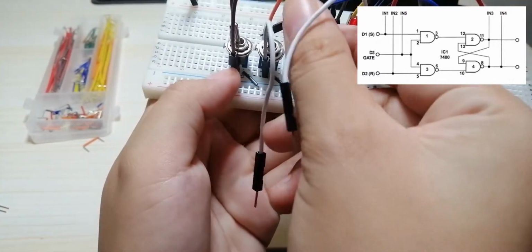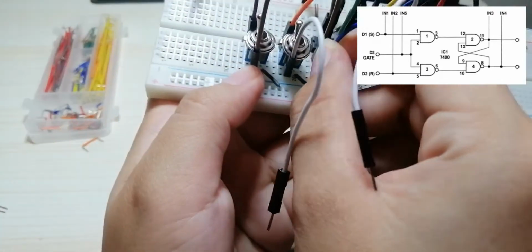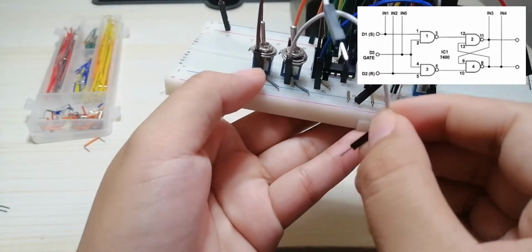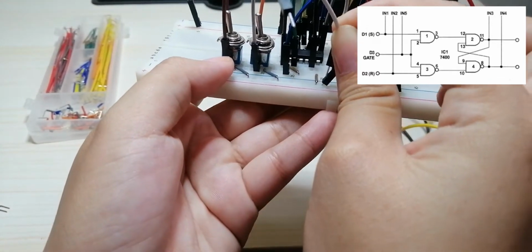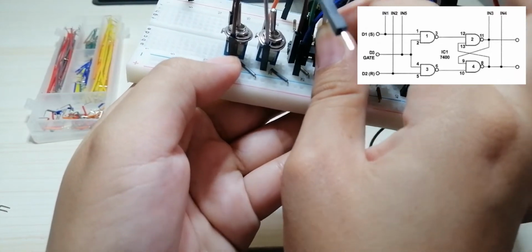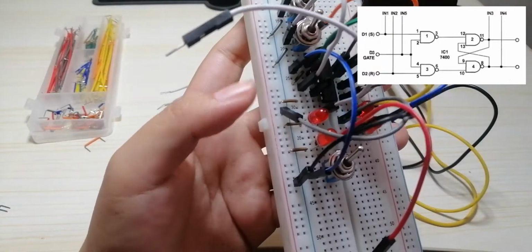So we will place back the number 2 here, and the D2 is connected in our number 5.